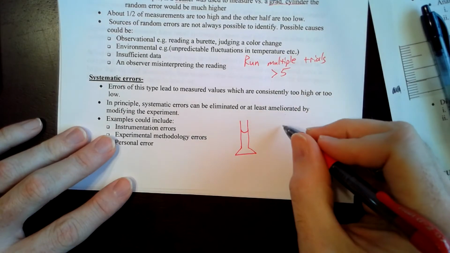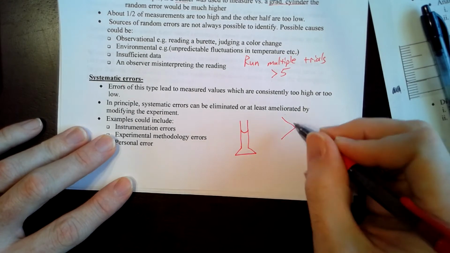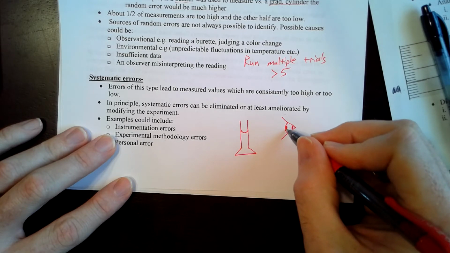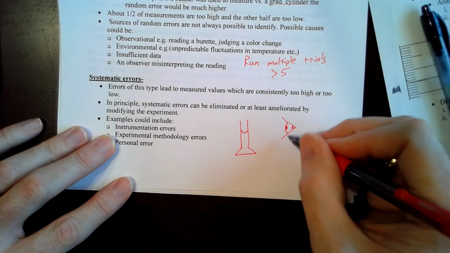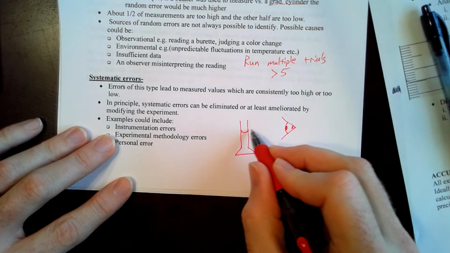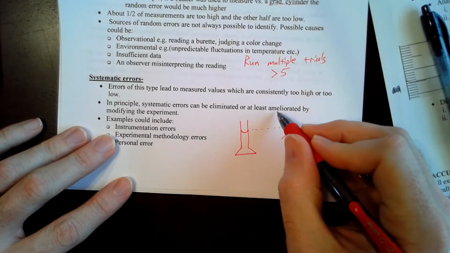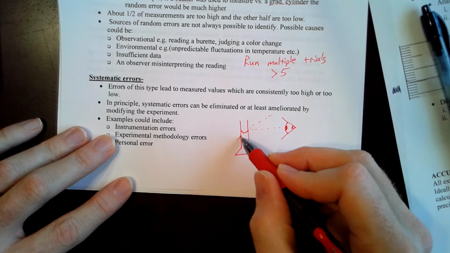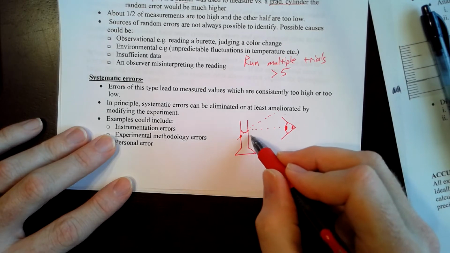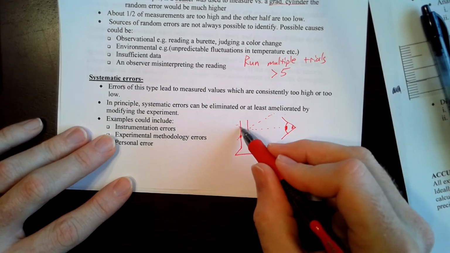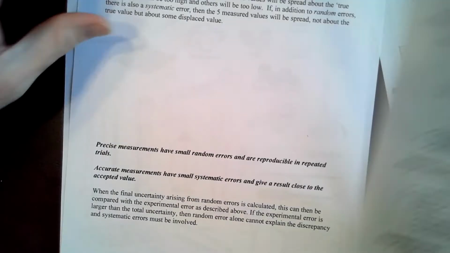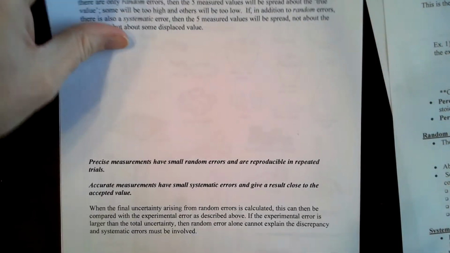When we read the graduated cylinder, we always read it from eye level. If you read it from the top down, you will read a value that's too low. If you read it from too low, you will read a value that's too high. So remember that example, because that is a classic one for you to quote on the IB exam.